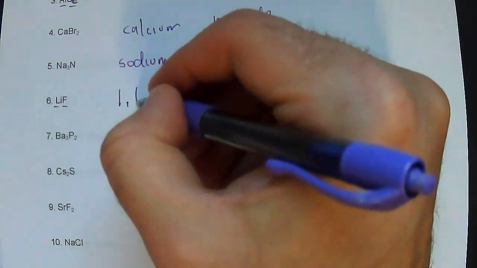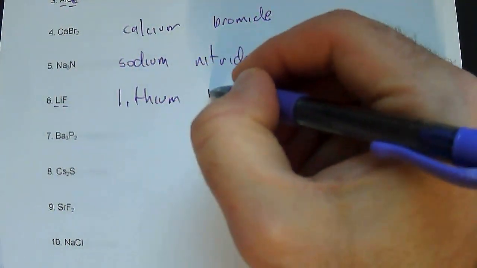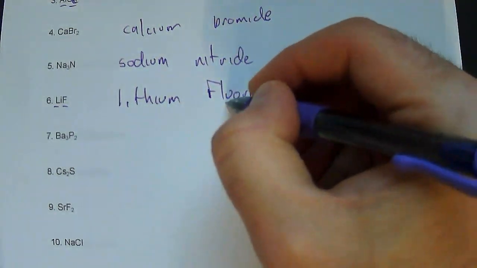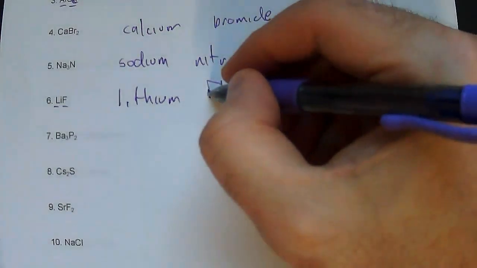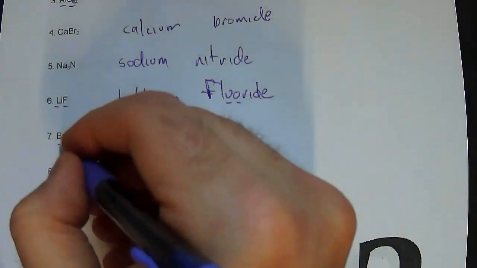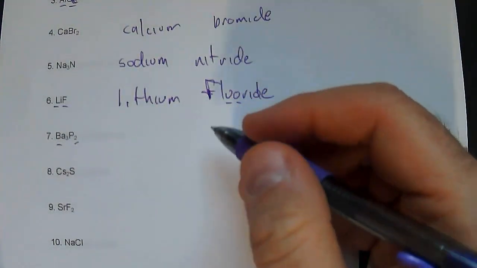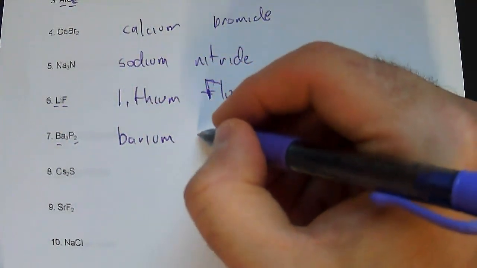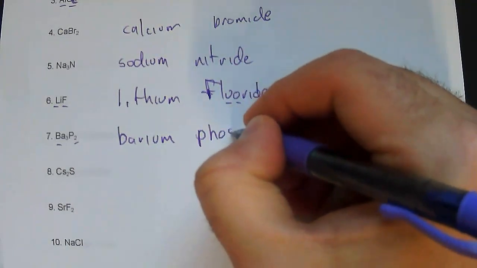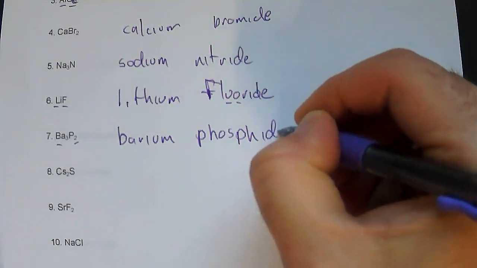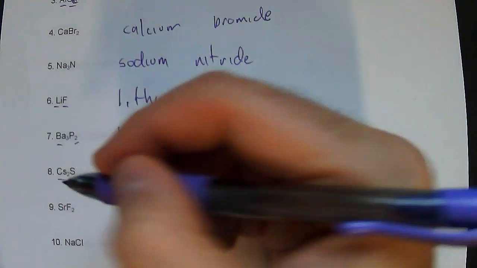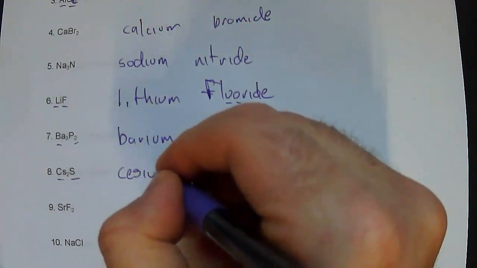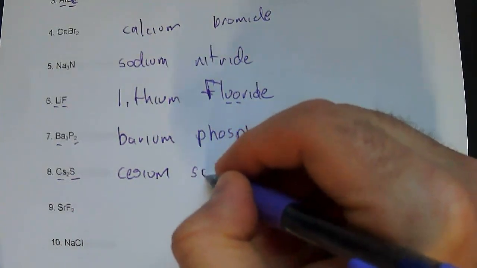Okay, so let's see here. LiF is lithium fluoride. Okay, Ba3P2, so that's barium phosphide. Okay, Cs2S, that's cesium sulfide.